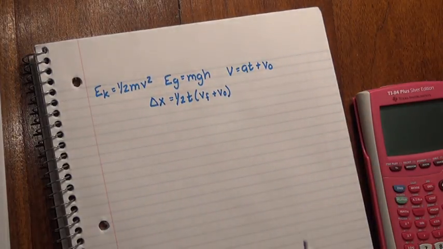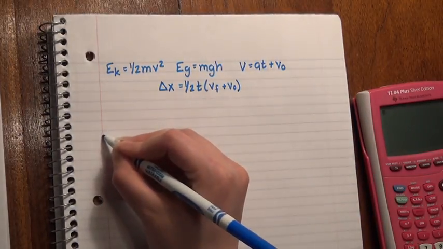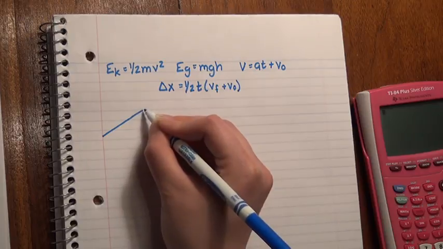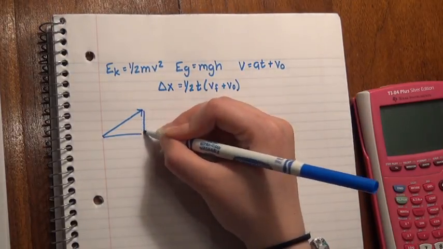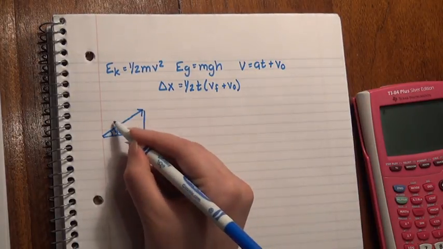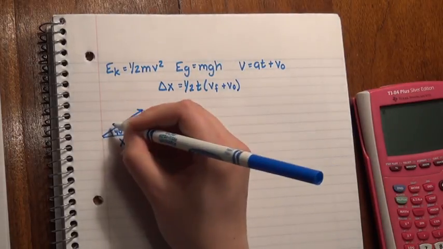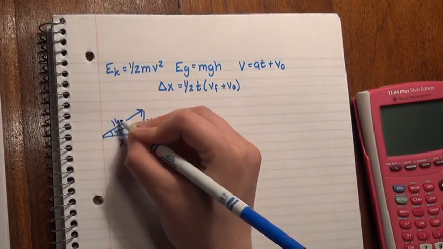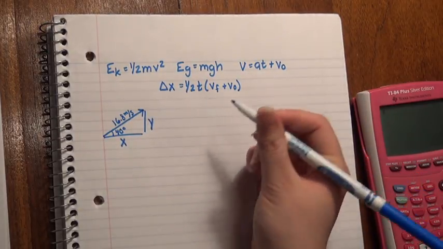All right, now we're going to draw the picture. So we have here that the football is being kicked off at a 40-degree angle with the ground. This is our ground, and this is our 40-degree angle. This is the direction of the football. This will be the x direction, the y direction, and we know that the velocity is 16.8 meters per second. So we can draw that in our picture right here.